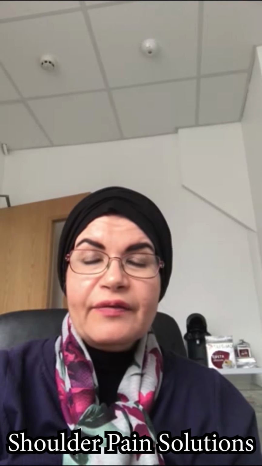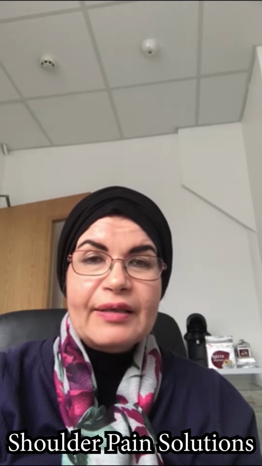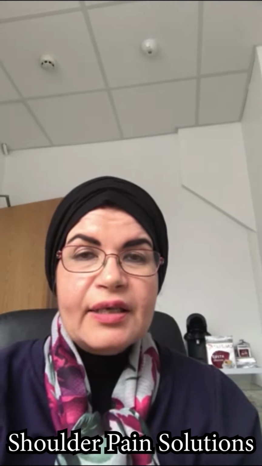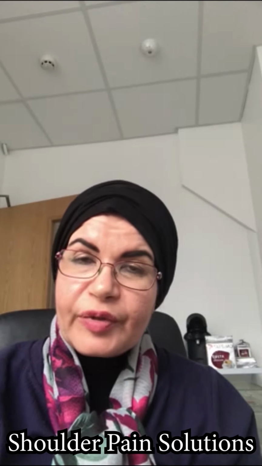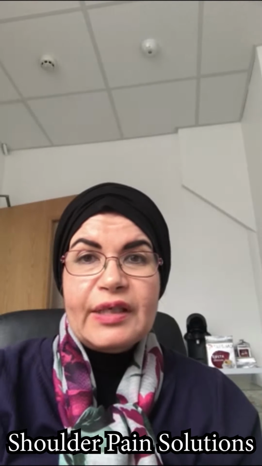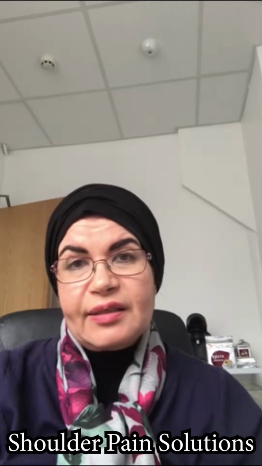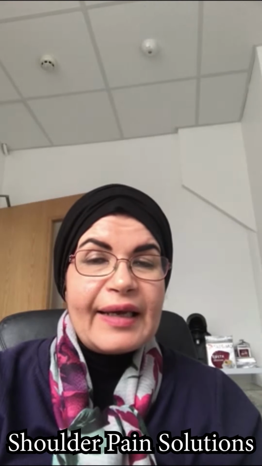Also, bursitis is a very common problem, and there are different types of bursitis. So it could be subacromial or subdeltoid bursitis. These are the most common. Also, there is bicipital tendonitis, which happens quite often.